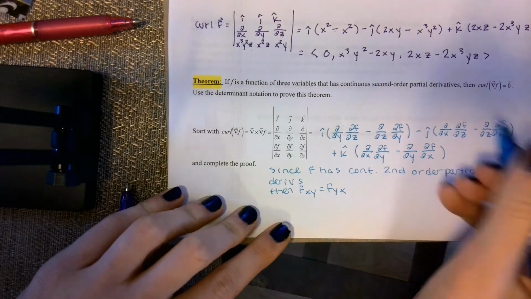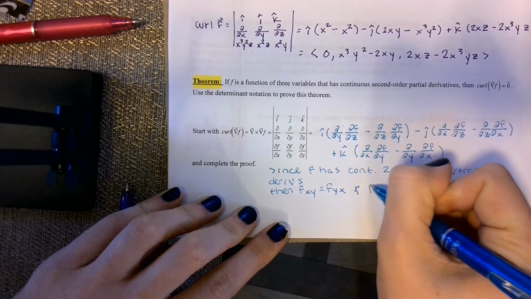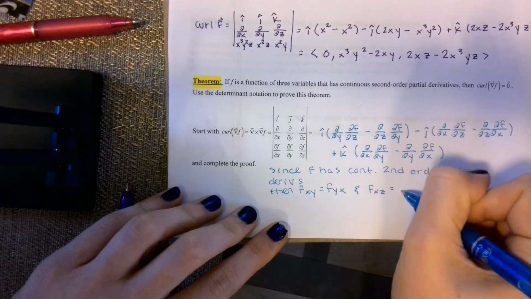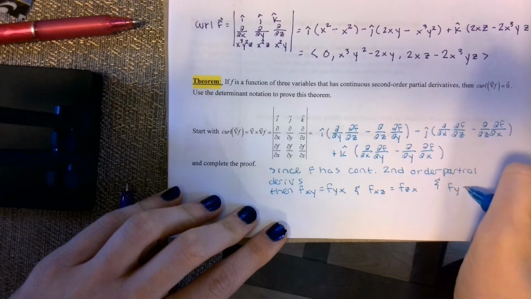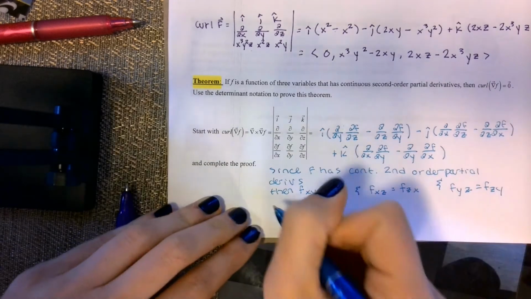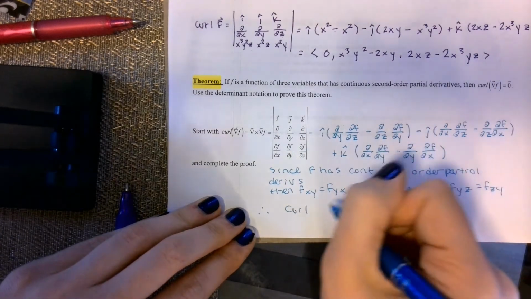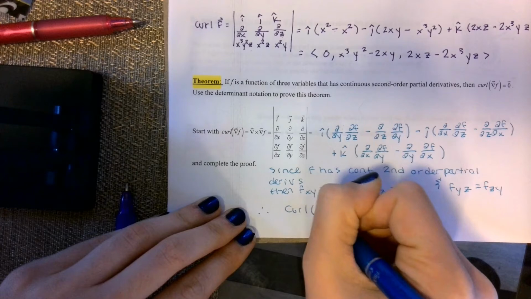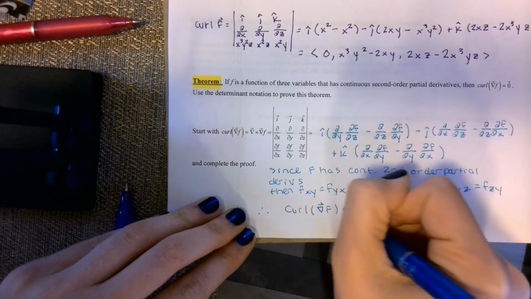And similarly, fxz equals fzx, and fyz equals fzy. Therefore, the curl, this whole thing up here, the curl of the gradient vector of the function f is equal to 0.